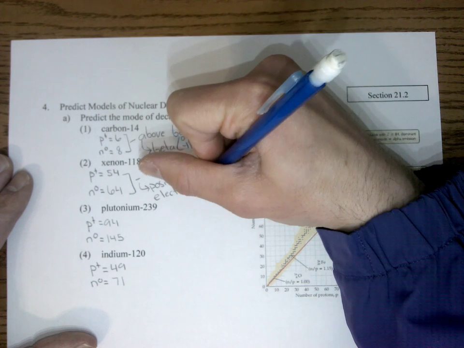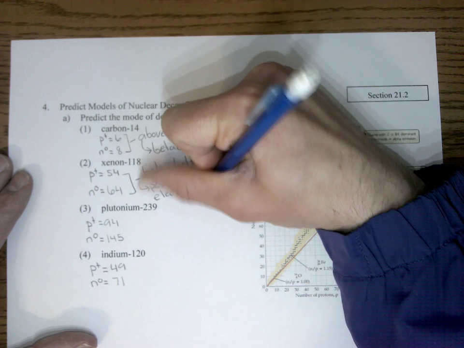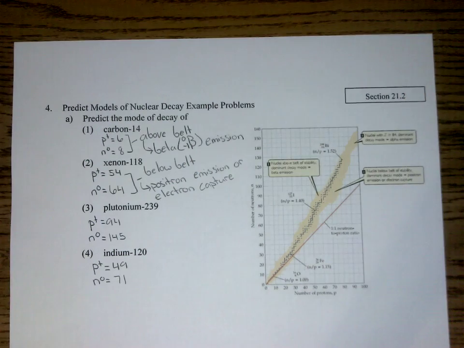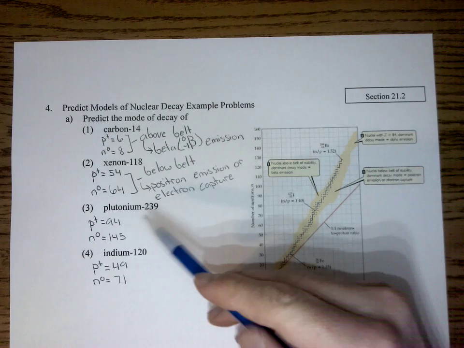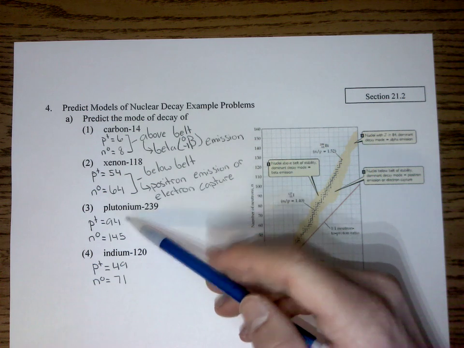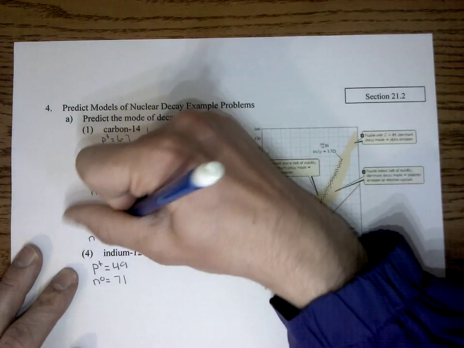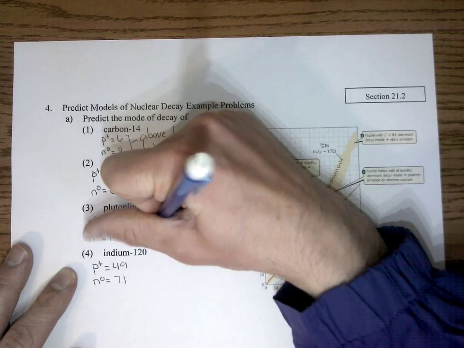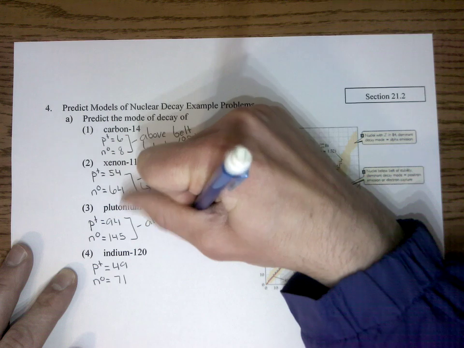Now, plutonium-239 is above the belt. And check this out. Number of protons, 94. Remember what happens above 83, they have to go through that alpha emission. Okay? Alpha emission.